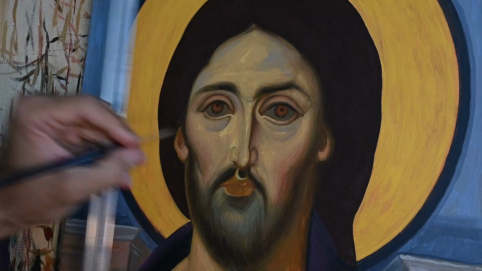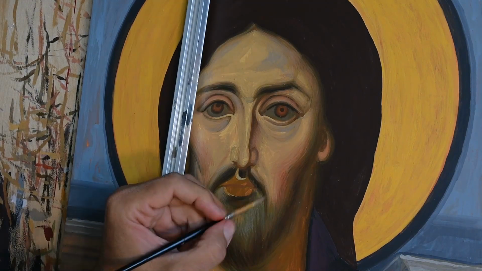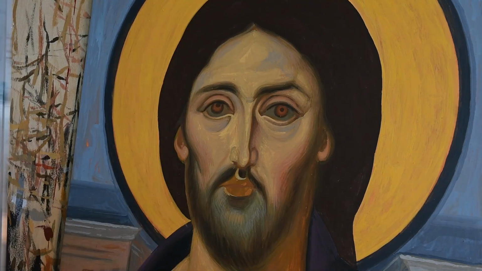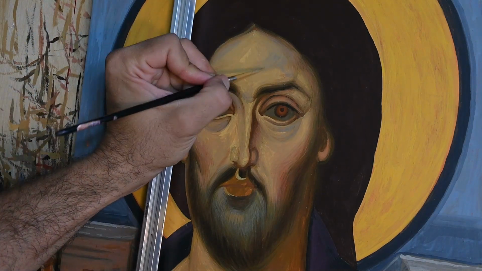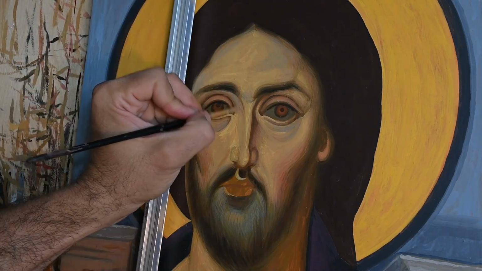Here I've added a layer of a more grayish color. Much of these colors, of course, will be covered, but still they will add something later on.